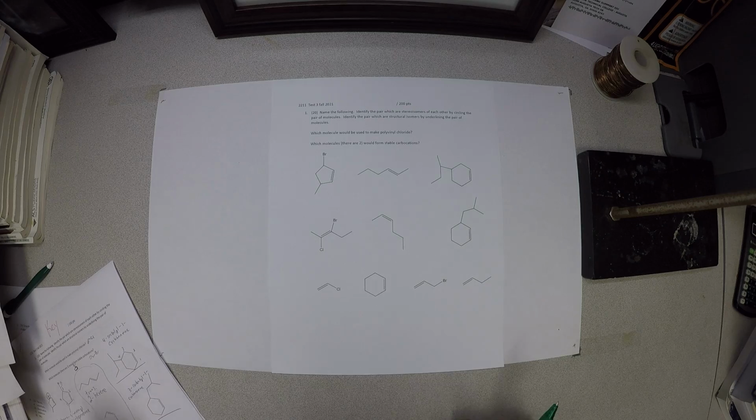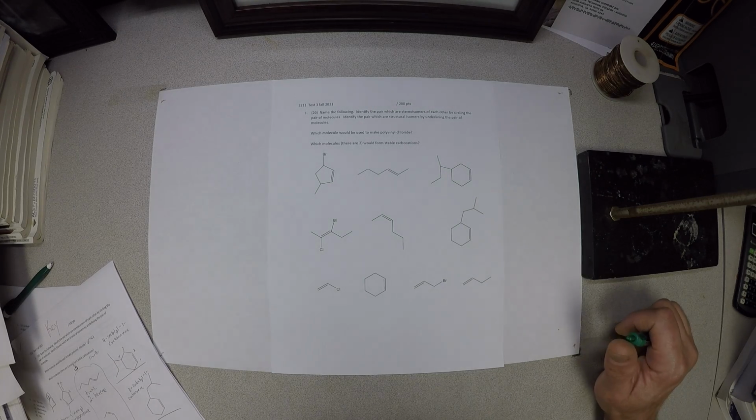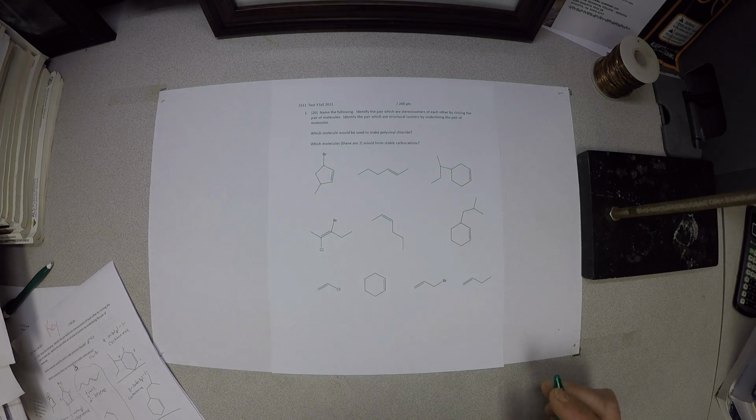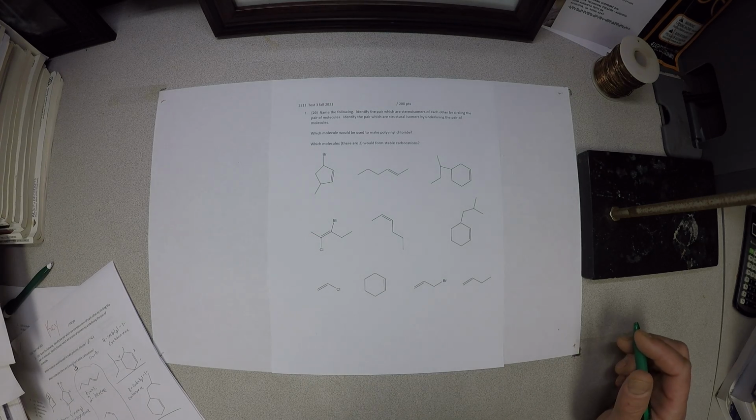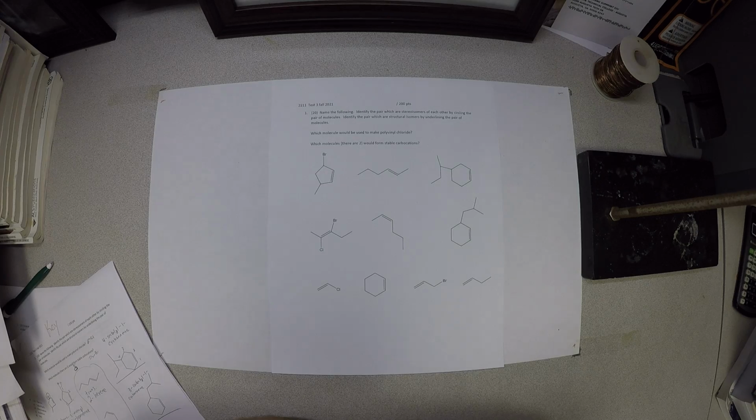Test 3, Organic Chemistry, Alkenes, Properties and Reactions. First problem, you're asked to name the following.